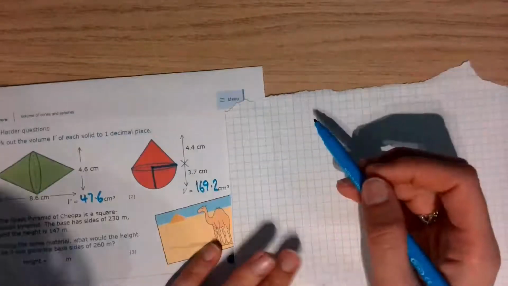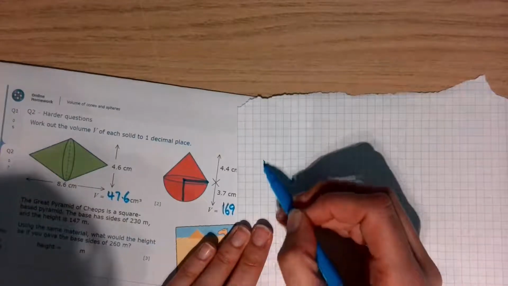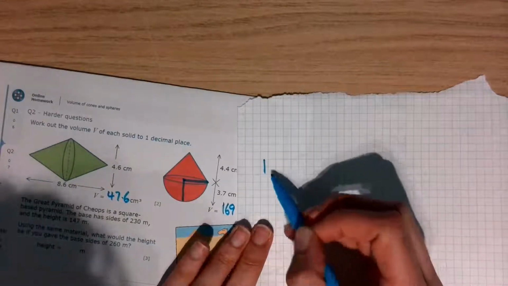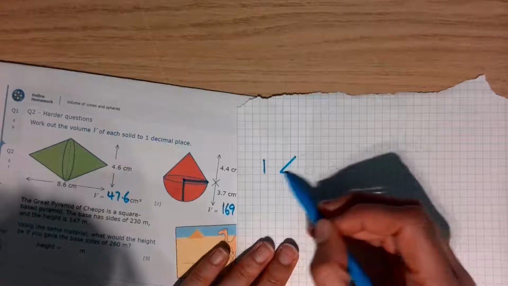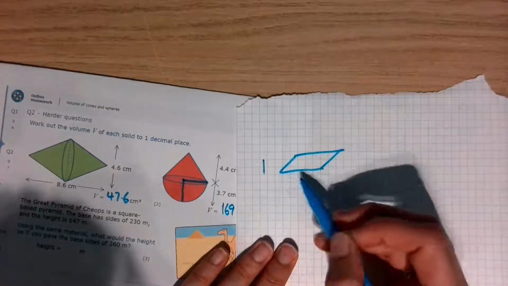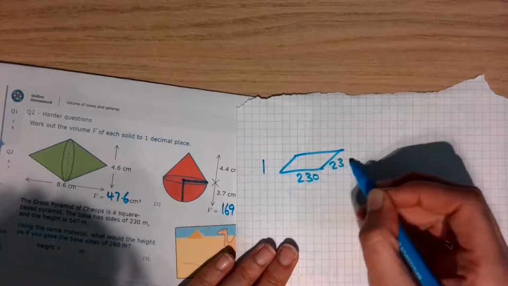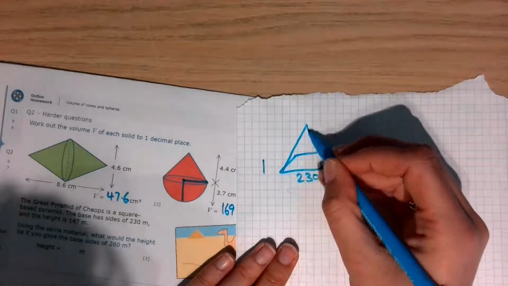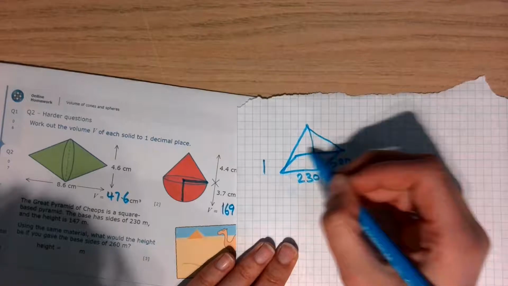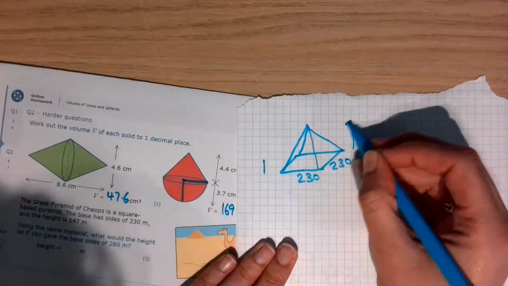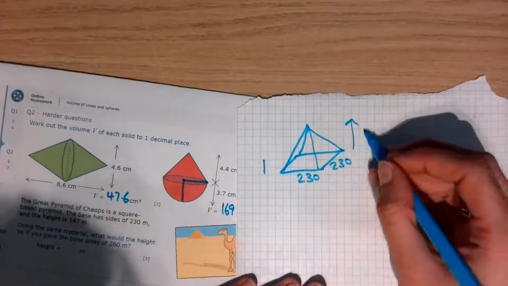The pyramid we've got is a square-based pyramid with sides of 230 and a height of 147.